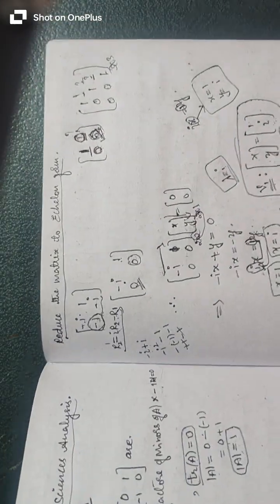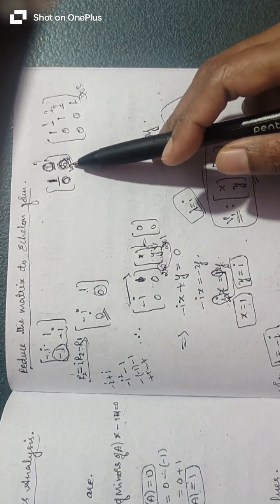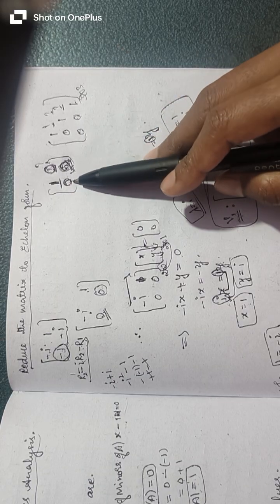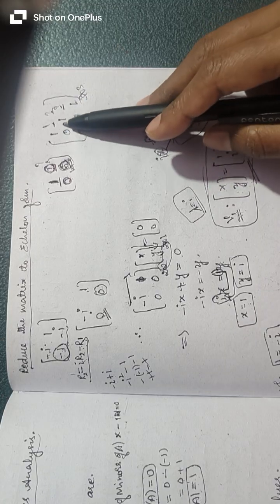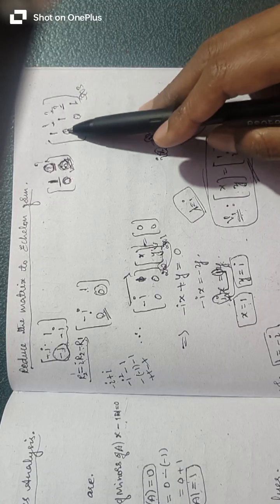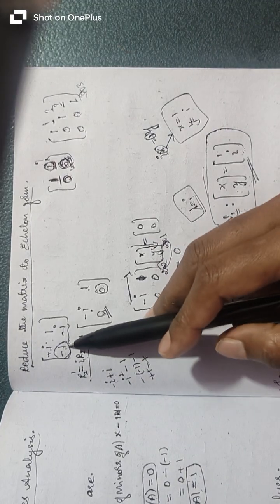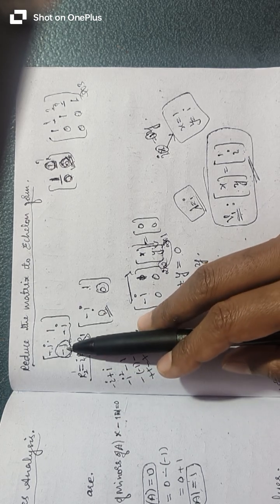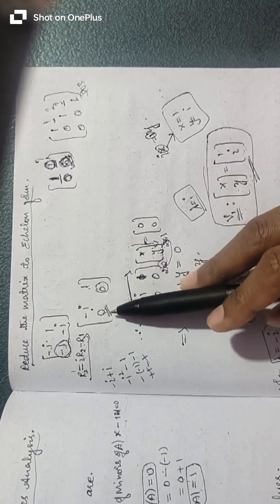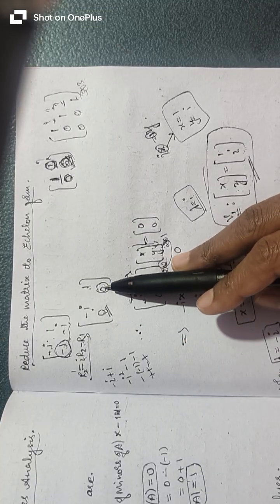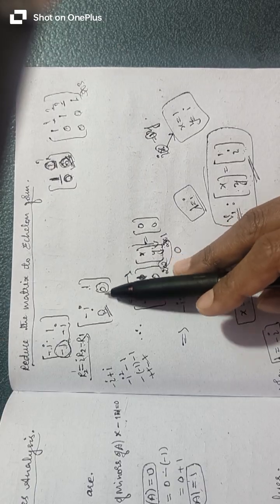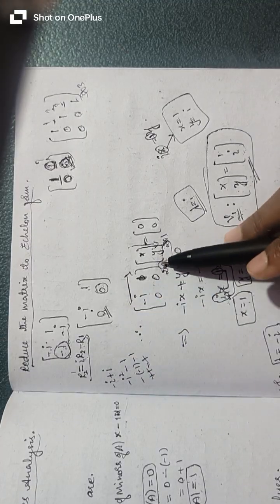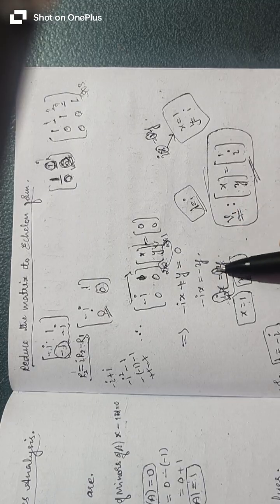After this step, you have to reduce that matrix to echelon form. For a 2 cross 2 matrix, the leading entry should be 1 and the element below should be 0. This is the reduced echelon form. For a 3 cross 3 matrix, the principal diagonal elements will be 1 and the elements below should be 0. Our intention is to make this element 0 by taking a suitable row operation. Hope you know this method. Accidentally this element also became 0. In other matrices it might not be 0, but you have to consider the operation. Then, after matrix multiplication, you will get this.